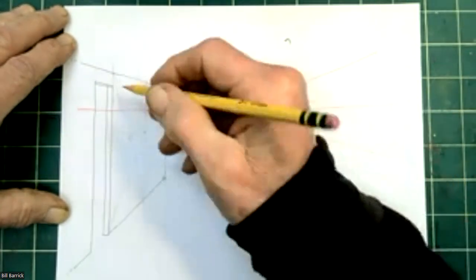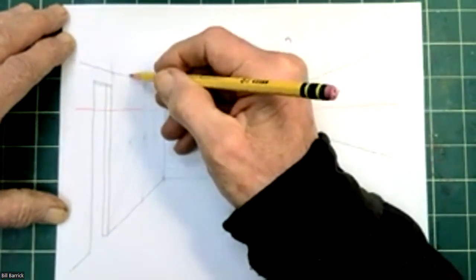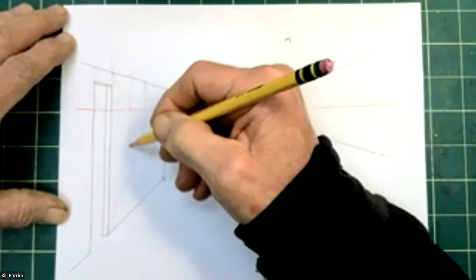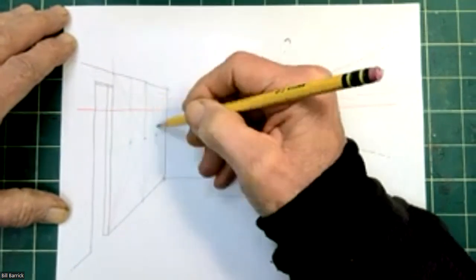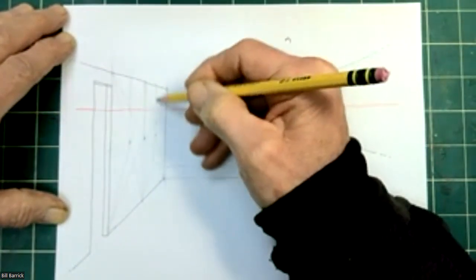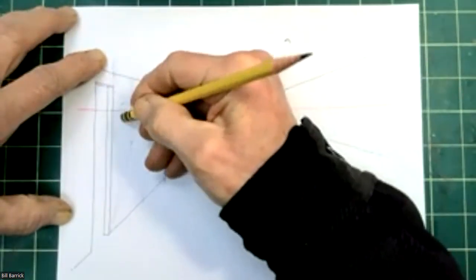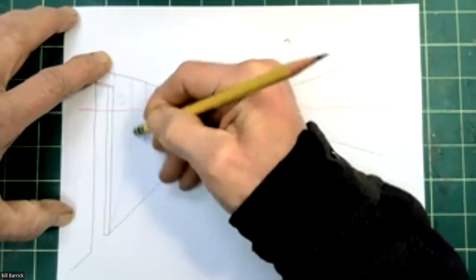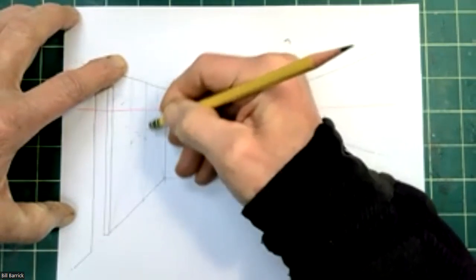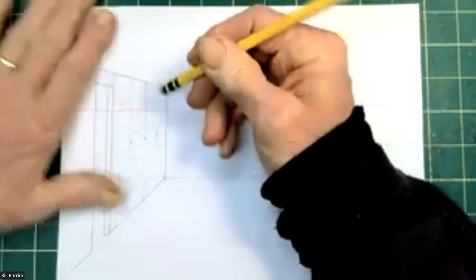So now I've got this divided up into 4 equal parts. I'm going to sketch that line in so that I can see the 4 divisions. And I'm going to take out some of these diagonals just so you can see the 4 divisions a little more clearly. Okay, so there they are.